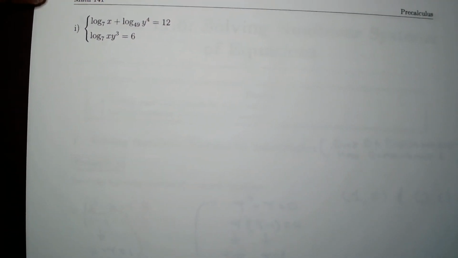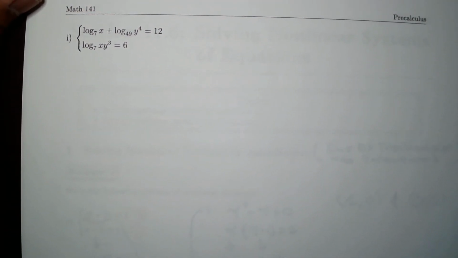Let's do the last example for this section. That's going to be a very interesting one because in this case we are going to use another property that is not the most common property to use. That's the change of base formula.